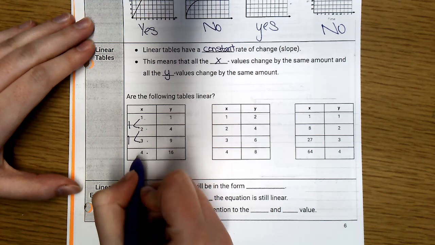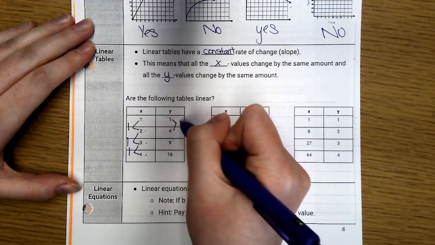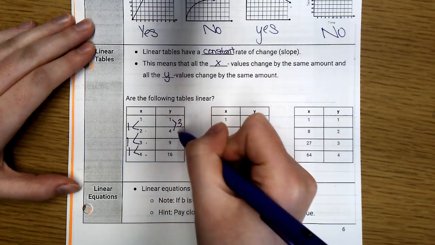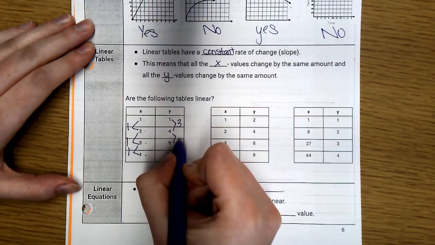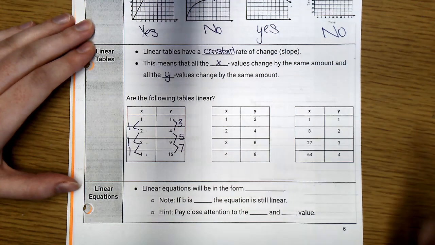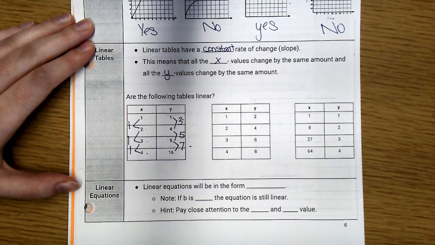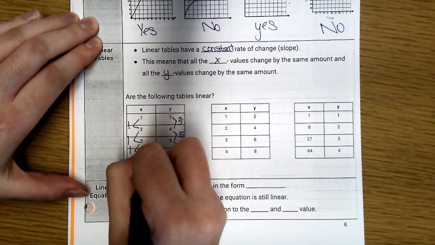This is changing by 1. And this is changing by 1. If I go over this side, this is changing by 3. This is changing by 5 now, right? And then this is changing by 7. So since this is different every time, my slope is not constant, so this is not linear.